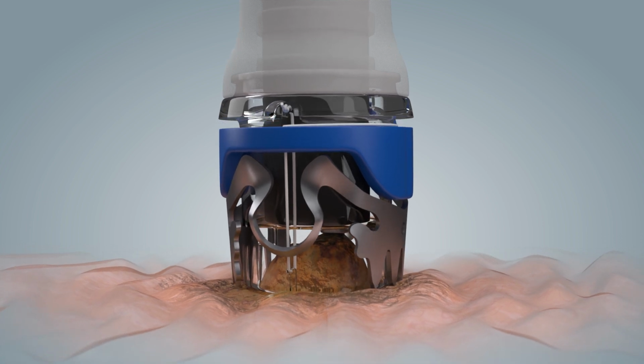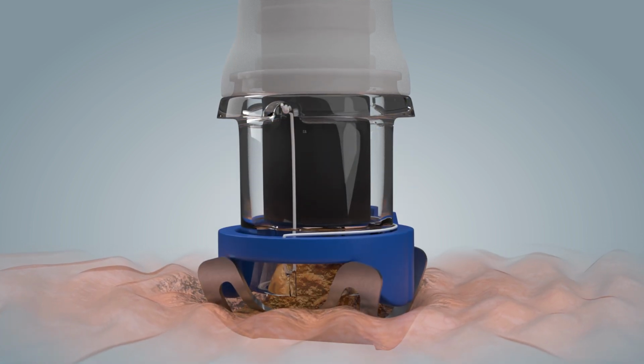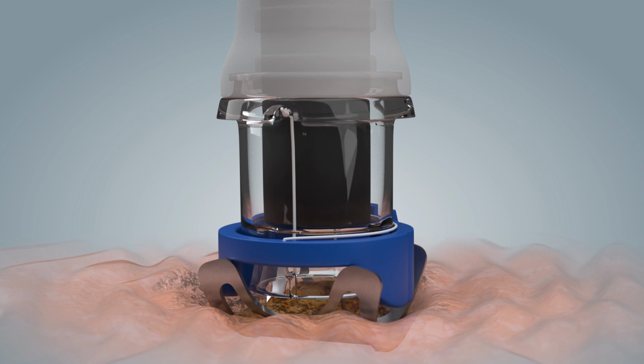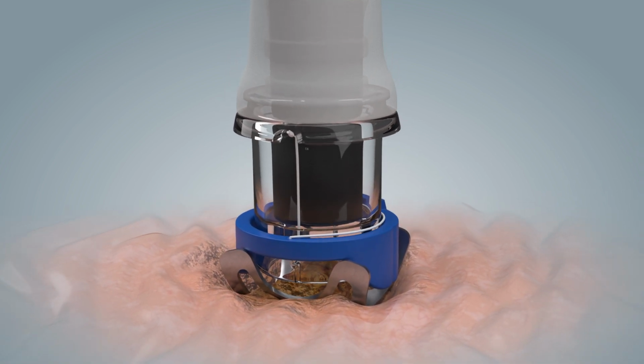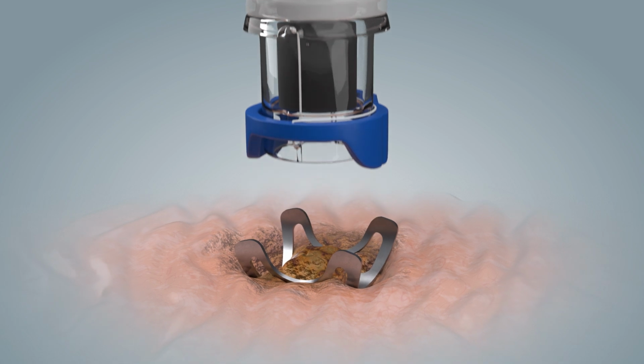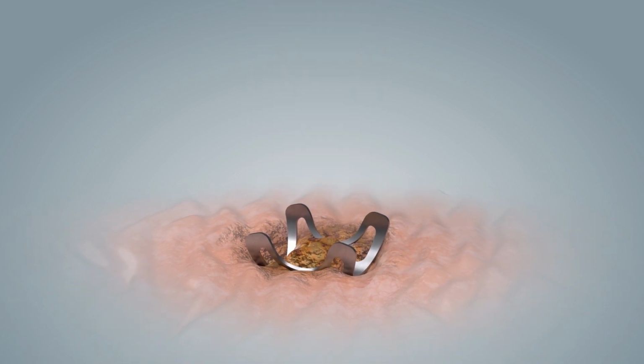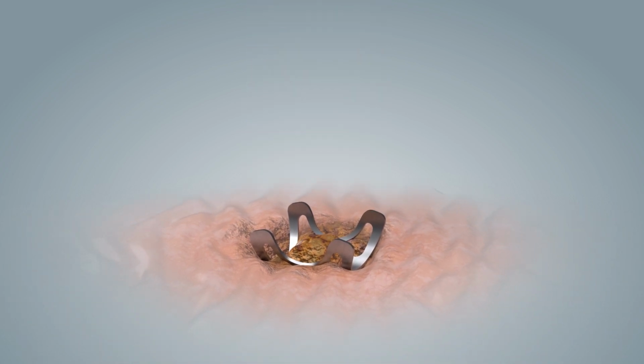Then the clip is deployed, and the OTSC anchor is released from the tissue. After successful clip application, the anchor needles are retracted and detached from the tissue. Afterward, the anchor can be removed from the working channel and the application site can be inspected.